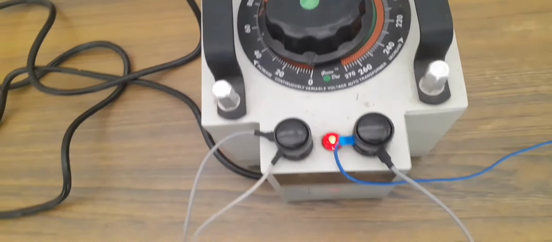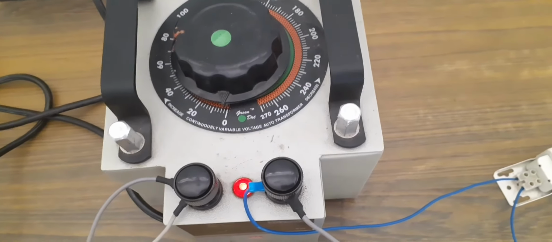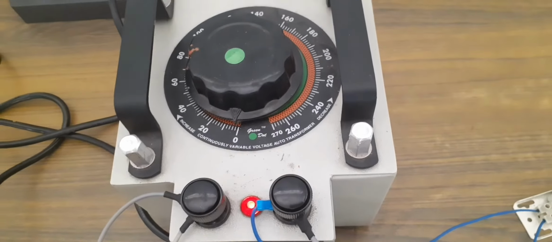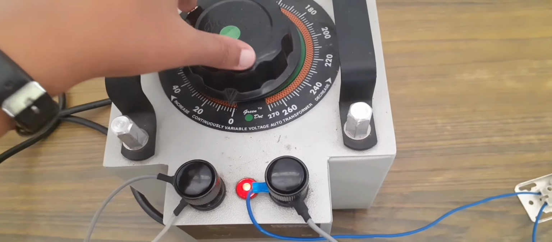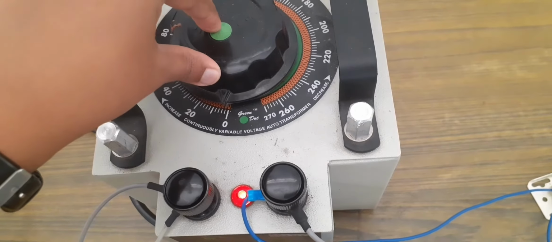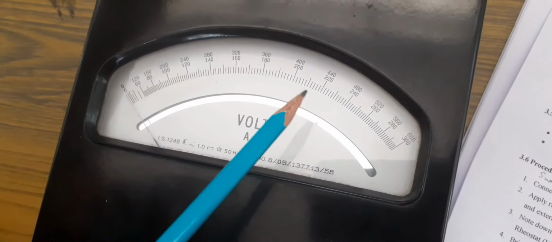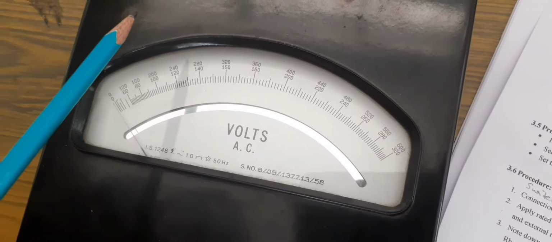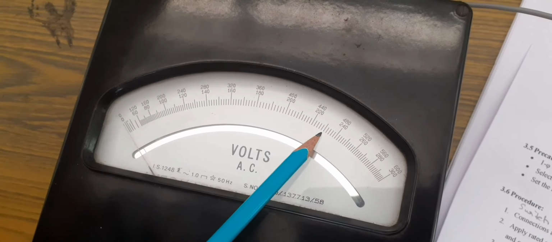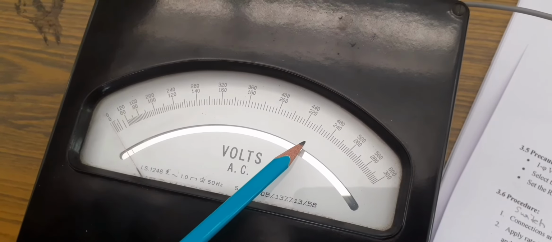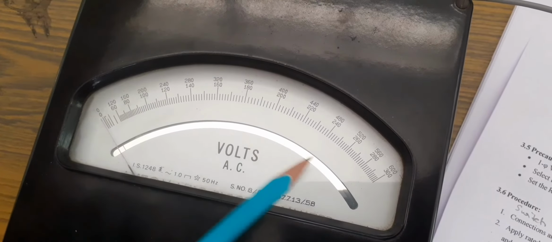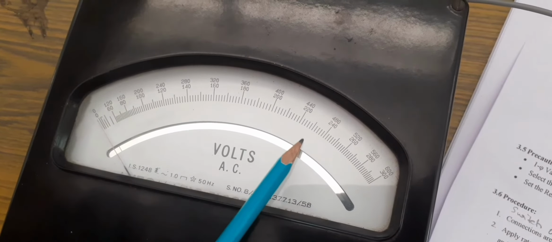After switching on the main supply, you need to apply the rated supply voltage of 230 volt. How can you apply 230 volt? You need to vary the probe in the single phase auto transformer and watch the voltmeter till it comes near 230 volt. Here you can see it is 220, then 240. In between you have 230. Once the needle comes to 230, you should stop varying the auto transformer.